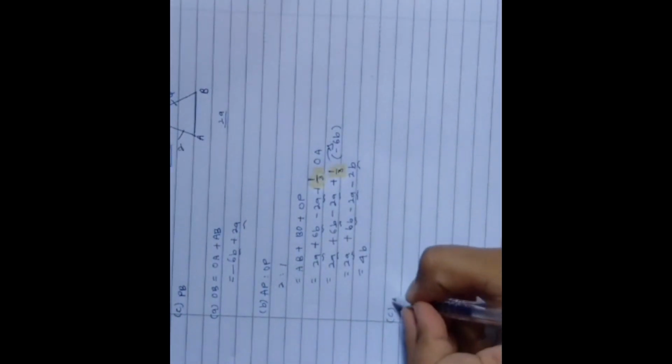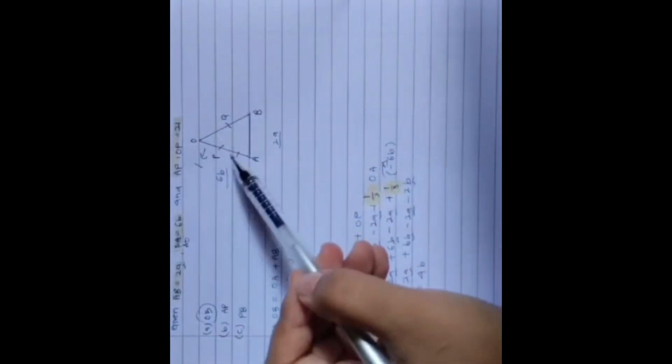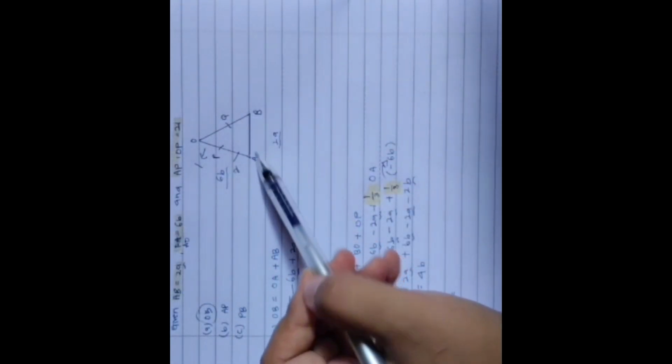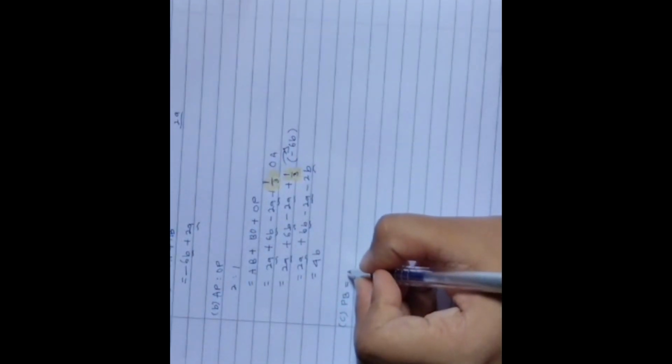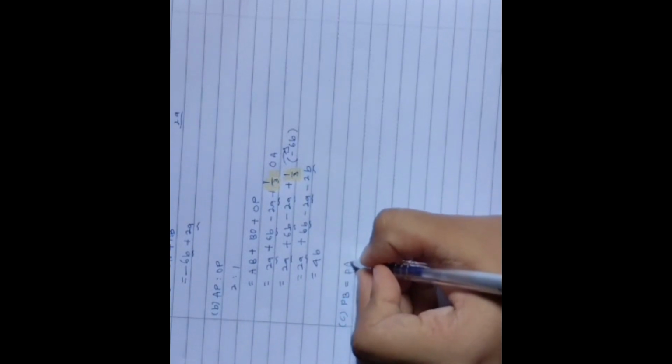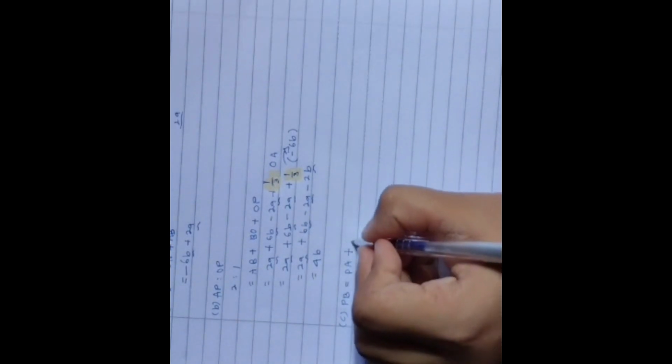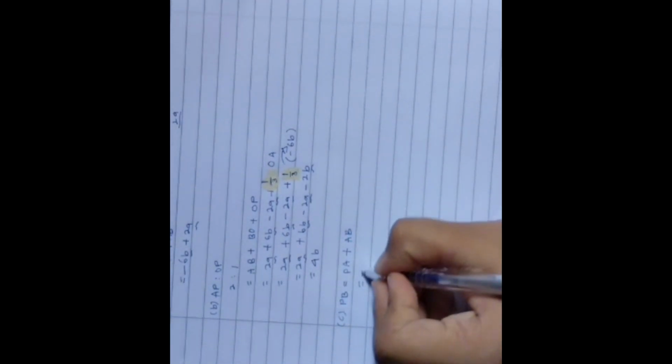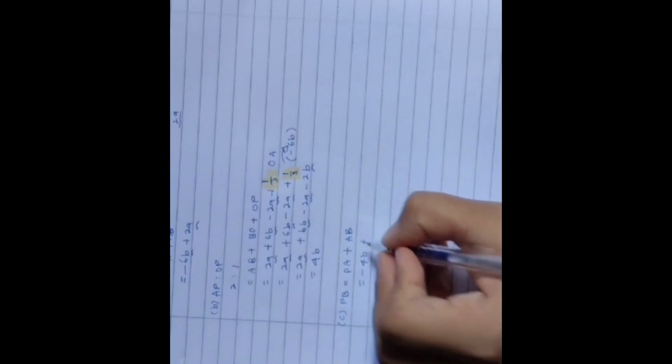For C, we have to find PB. So as we know, we can use PA plus AB. So I write it down here, PA plus AB, which is negative 4B plus 2A.